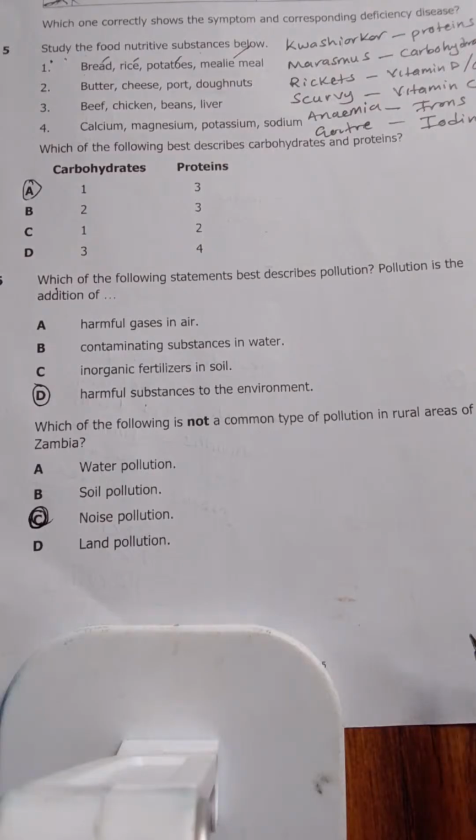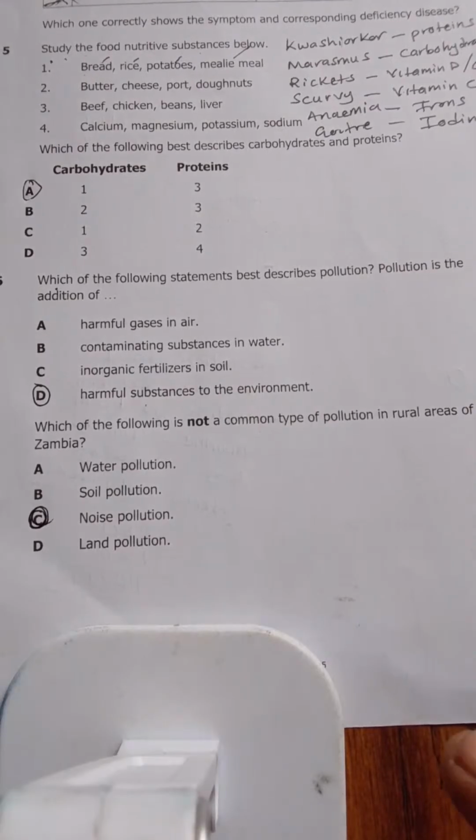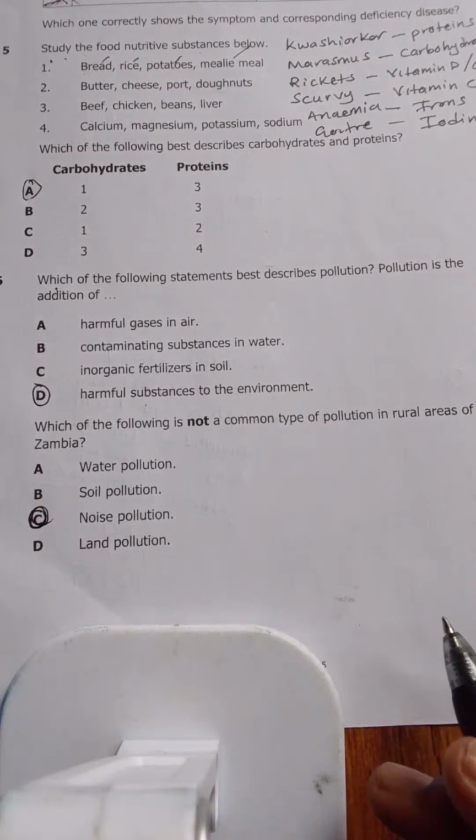Noise pollution is usually common in urban areas, not rural areas, because in urban areas we have a lot of industries, a lot of vehicles, a lot of machines and others. Those cause noise pollution. But you realize in rural areas, noise pollution is not that common. Okay, so let's look at question number 8.